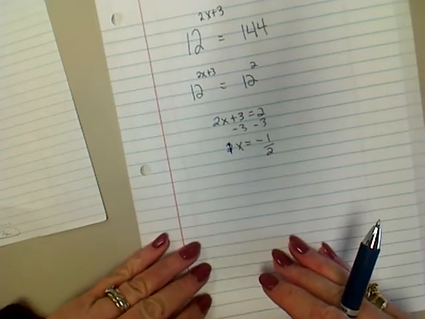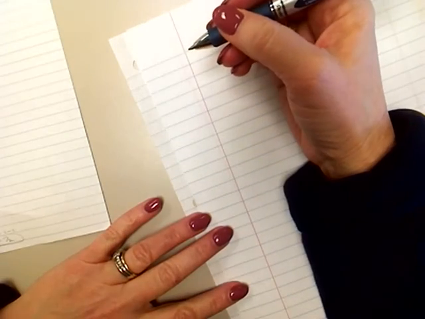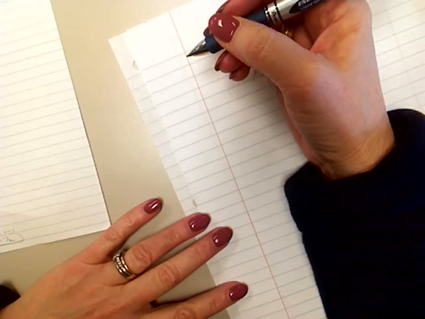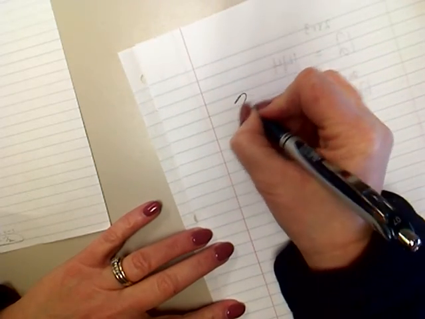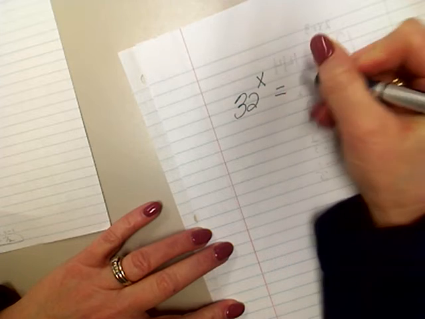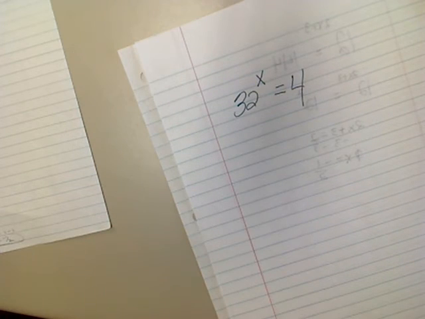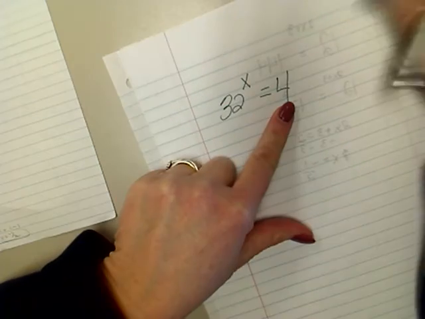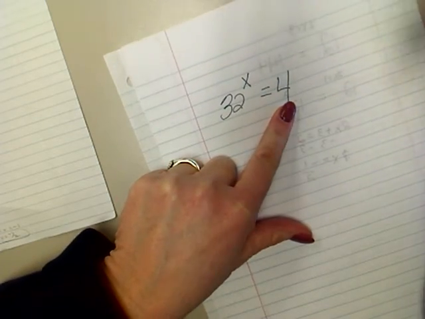Sometimes, I'm going to work one of these out, sometimes you have to change both numbers. Here is why. If I did 4 to the x equals 32, 4 is not the exponential base of 32. I can't take 4 times itself any number of times and get 32, because 4 times 4 is 16. 16 times 4 takes us to 64. So this can't be the base. So it has to be smaller than that.